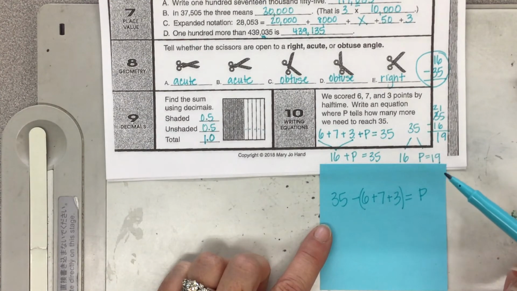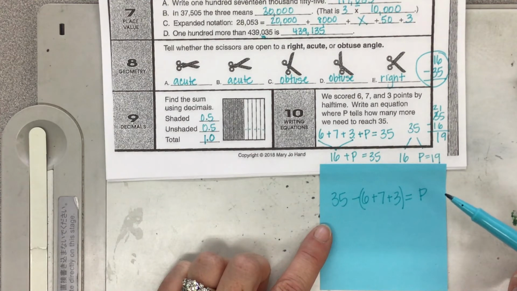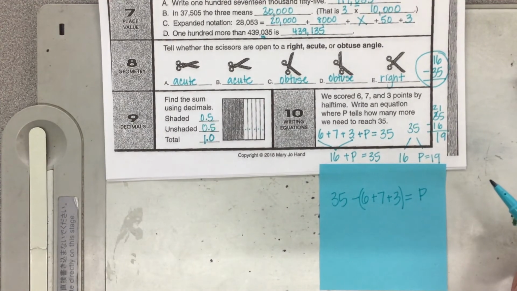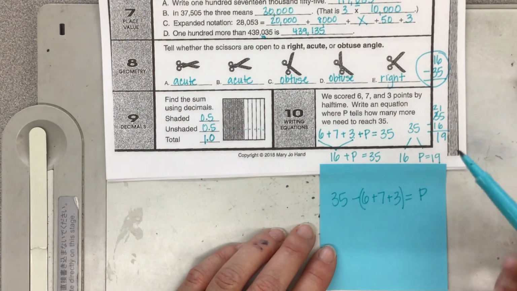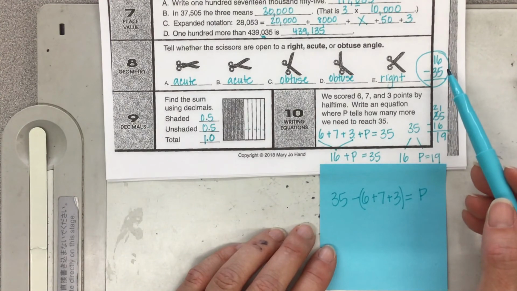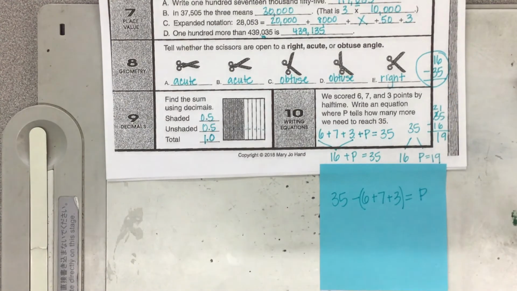Yusuf, did you have something you were dying to say? Well, if they did like 16 minus 35, I know it's not possible, but couldn't they have just switched it? Like switch 35 to 16? Nope. That only works for addition and multiplication. You can't just flip numbers over and subtract them because they don't work. Because if you only have 16 to start with, you only have 16 to start with. Okay? All right.